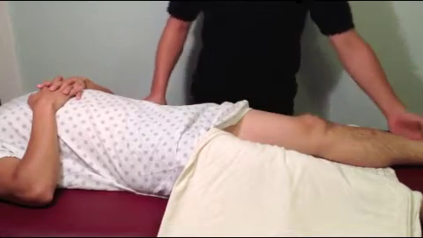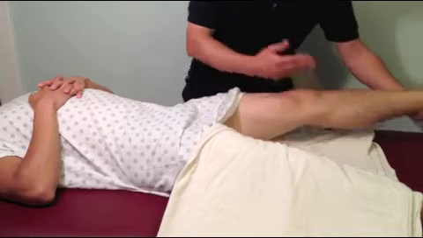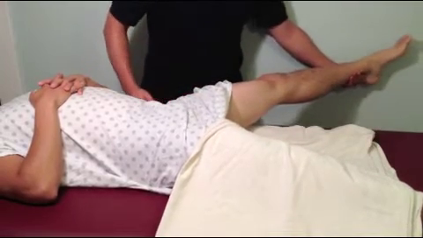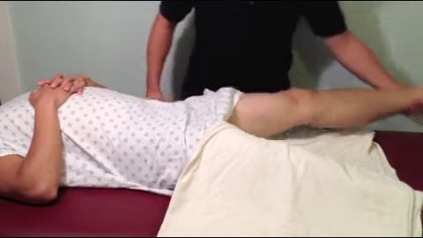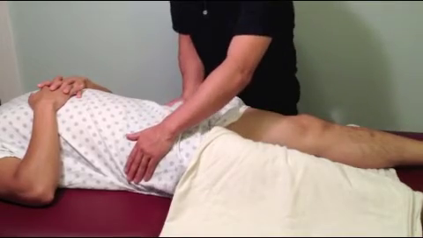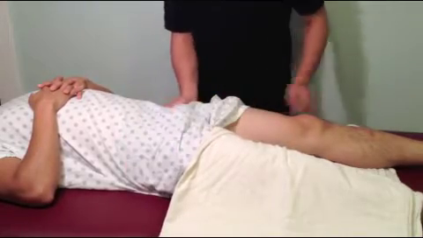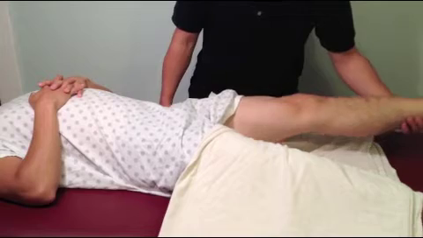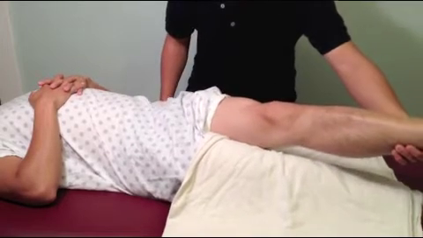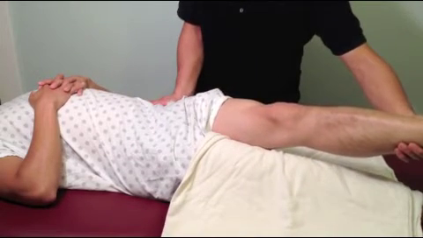Abduction. Bring the leg towards me. Make sure to check the stability of the pelvis. Adduction. Make sure that the pelvis is not tilted.